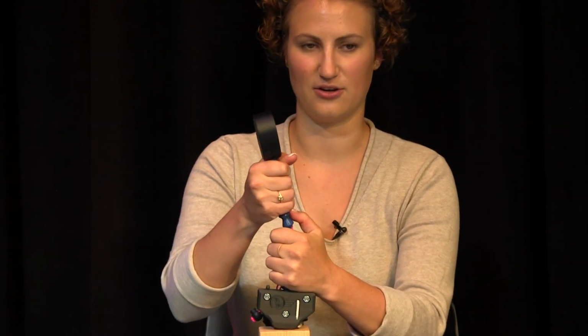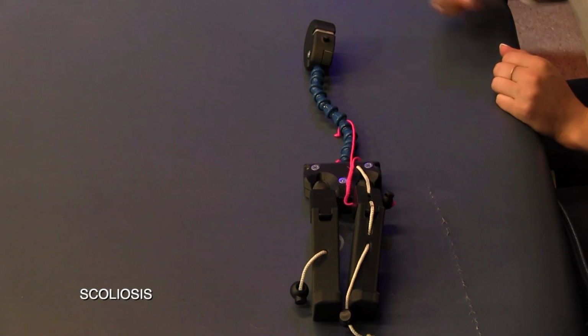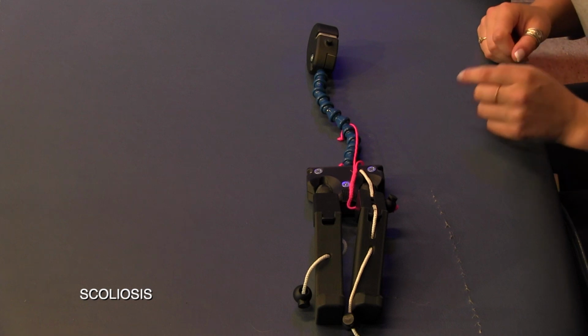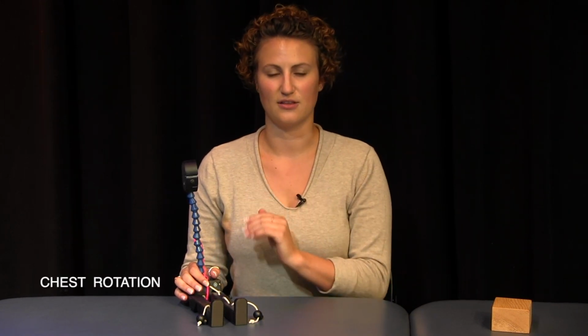Now let's look at deviations of the spine. When looking at the user's back, a scoliosis curve can be identified if it is curved side to side rather than being straight up and down, like this. Usually, there is an element of spinal rotation as well. Chest rotation is often an early predictor for the development of scoliosis later on. To identify chest rotation, look at the user's sternum, also known as the breastbone, while they are lying as straight as possible. If the sternum is tilted or appears to drift off to one side or the other, this indicates chest rotation.